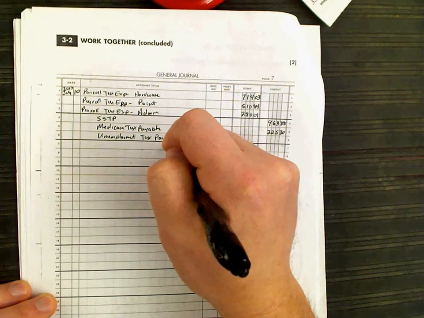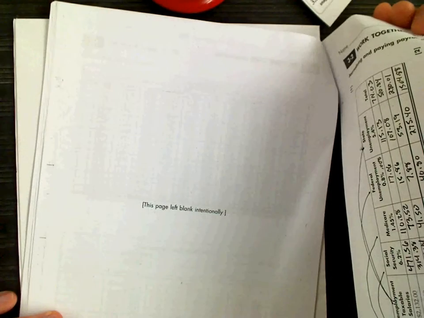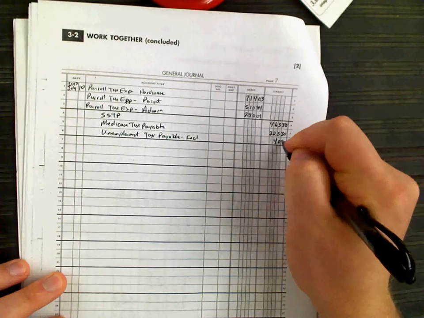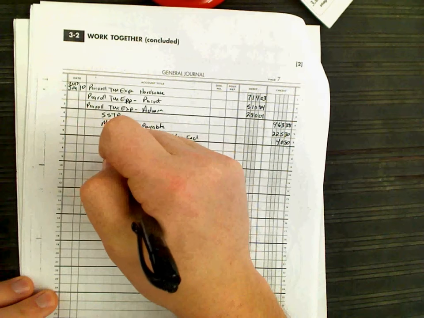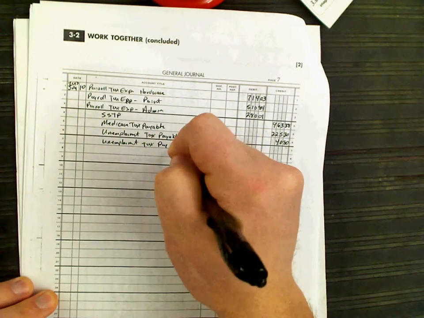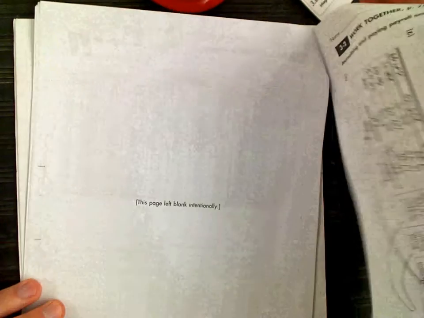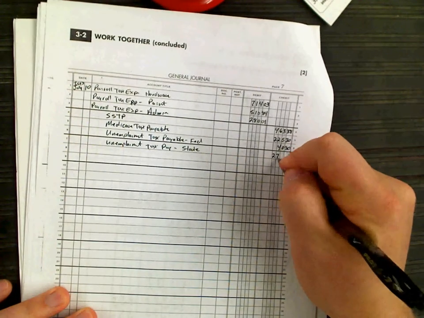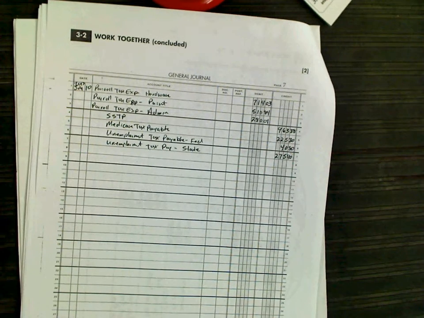Medicare tax payable, $225.30. Our federal is $40.80. State is $275.40. That's all there is to it. Check it off. Hold on, don't move this page.